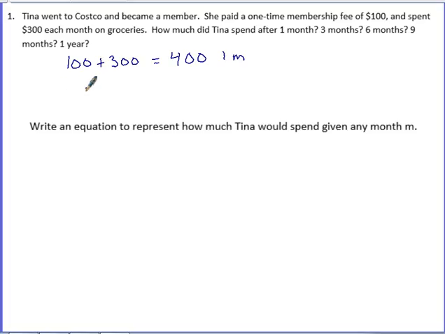After 3 months, all right, now she has $100 still. Okay. Then she's going to spend $300, all right, but she's going to do that every month. So she's going to do that 3 times. So I'm going to multiply 3 times 300. All right, so now after 3 months, she has spent $1,000.